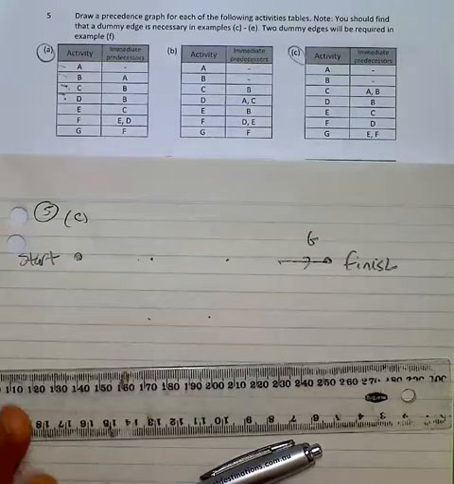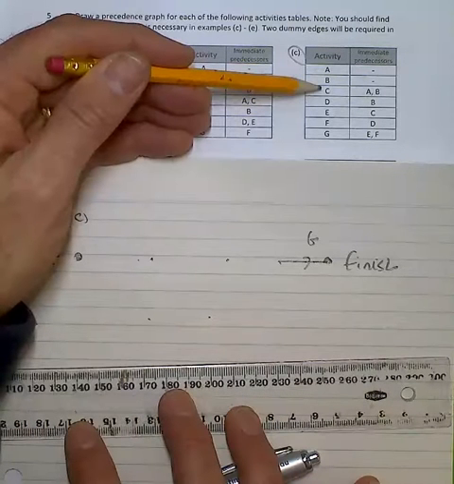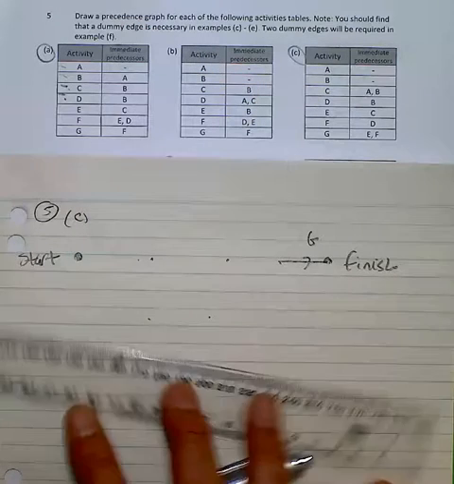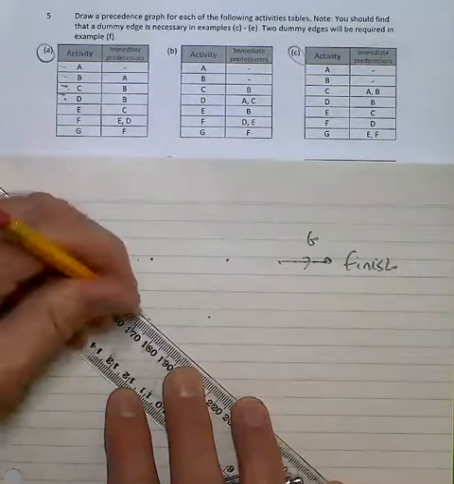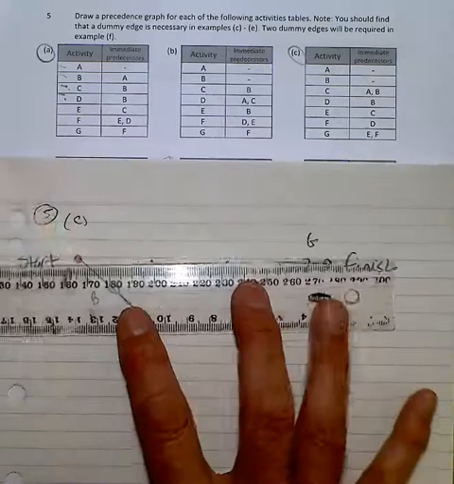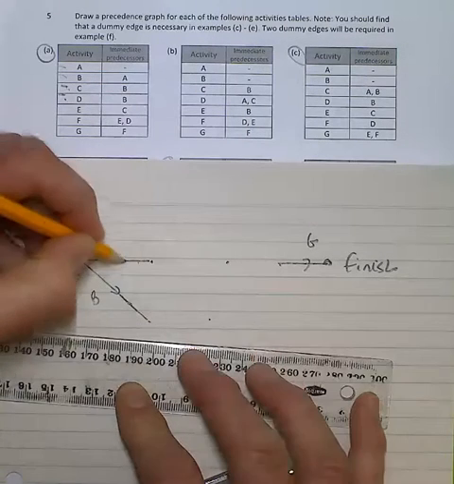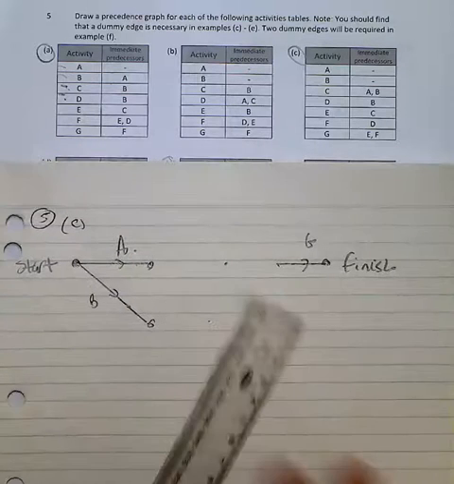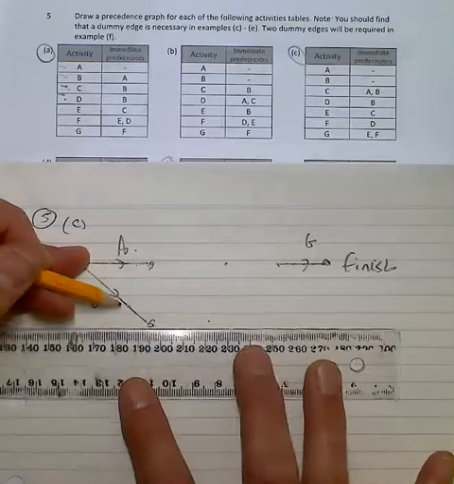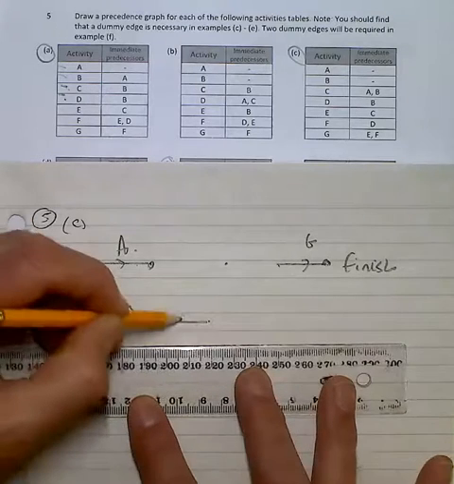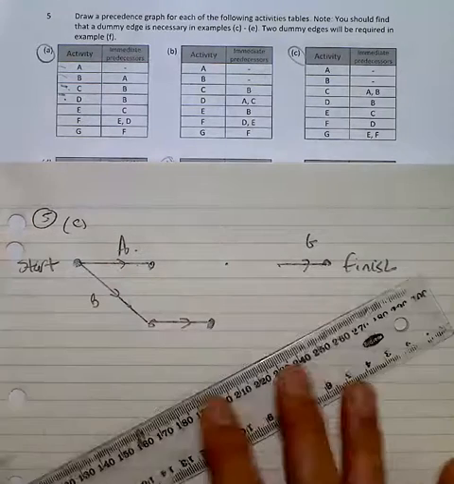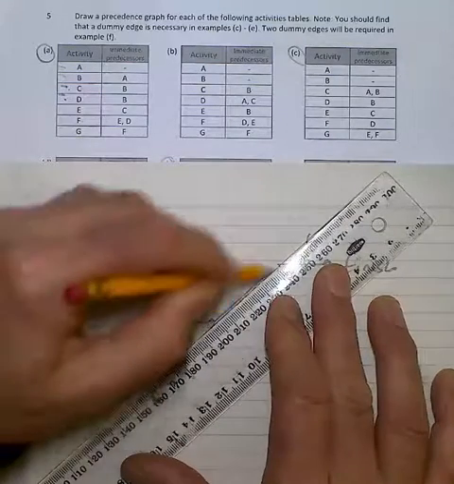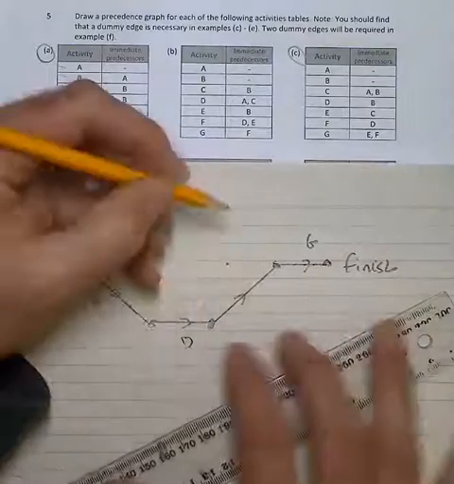So there's a few ways in which you could draw this. I notice that C requires A and B completed, but we've got activity D that only requires B. So I might just draw a little branch down here. That could be my activity B, activity A. Now, when we get to D, I can draw D in here. D only requires B, and F only requires D to be completed.